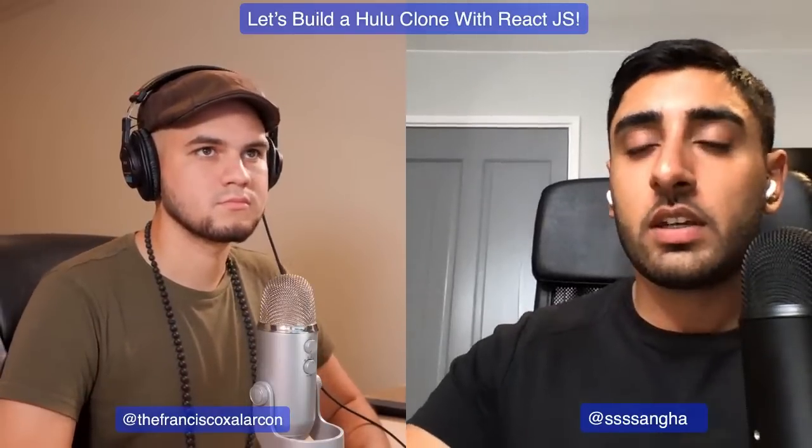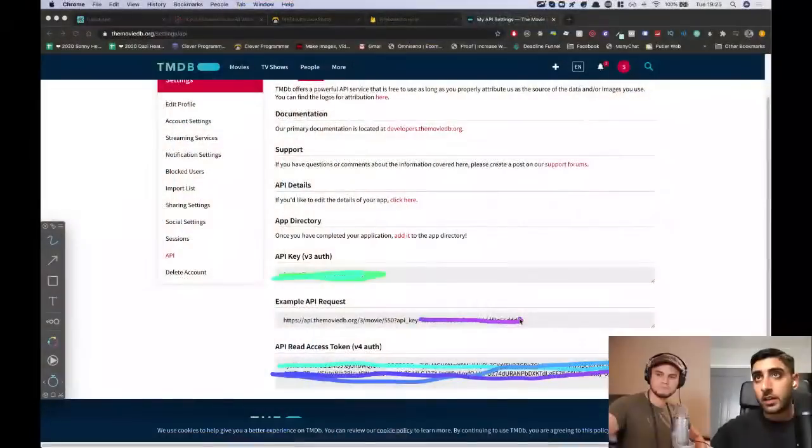Somebody asks, how much storage does Firebase provide? They provide a very generous quota of free storage, guys. For what you're going to be using it for, you have more than enough storage on there, and it's only when you're scaling to serious numbers that you're going to have to worry about that stuff.